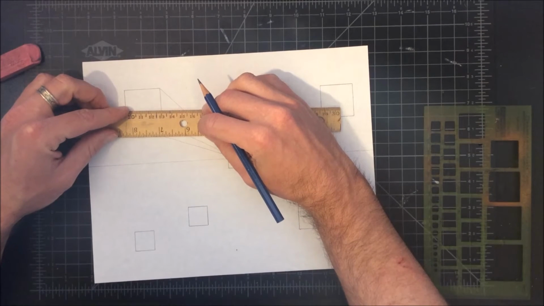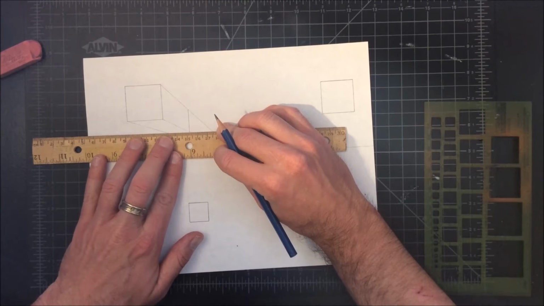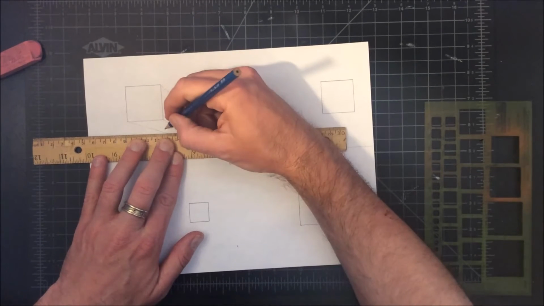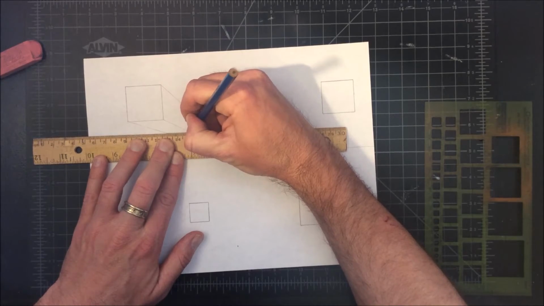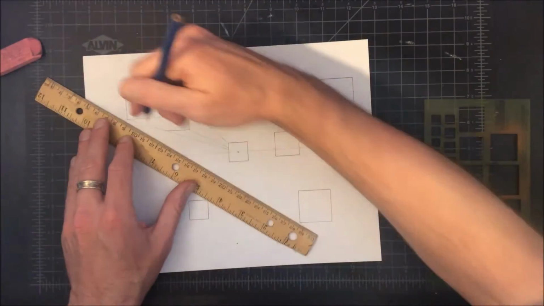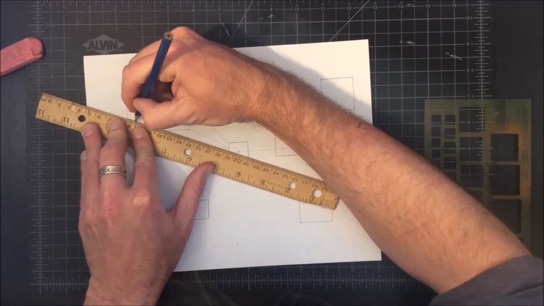Then I go from that point right here, line the ruler up, get it as parallel as possible, and then you draw a line that connects like so. I hope that connected. Yep, that connected. Cool. And now you would darken in the lines you want to keep.